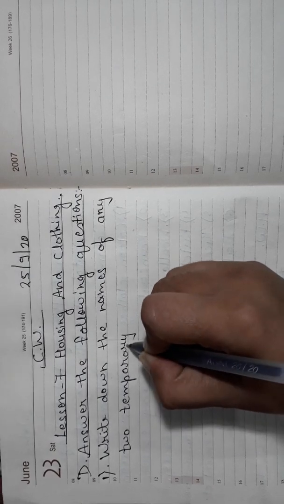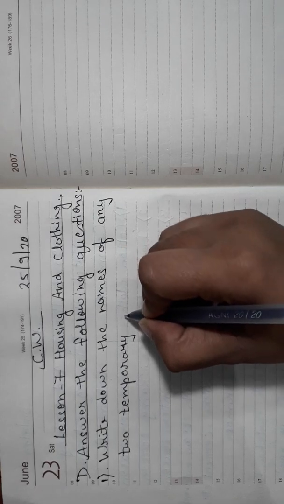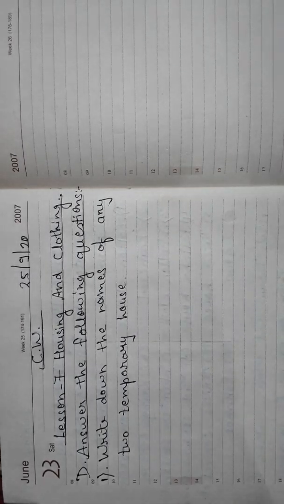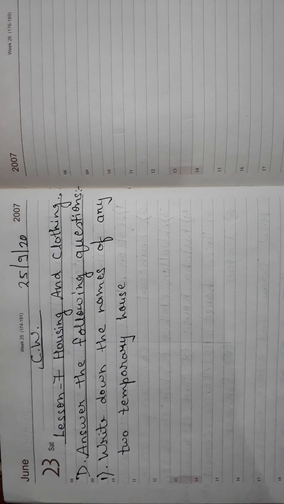Temporary, T-E-M-P-O-R-A-R-Y, temporary house. So you have to write down the name of any two temporary house. There are so many temporary house. You have to write the name of any two.